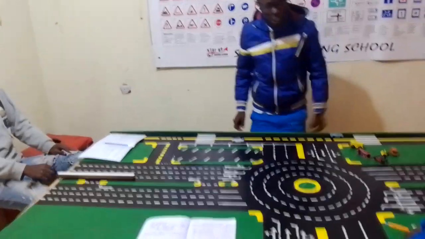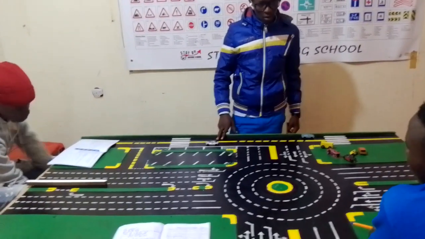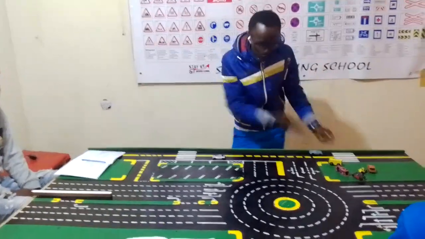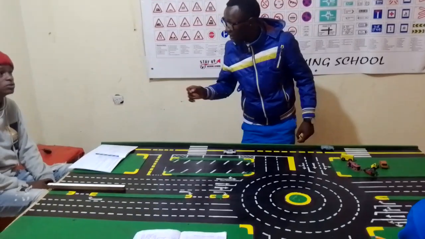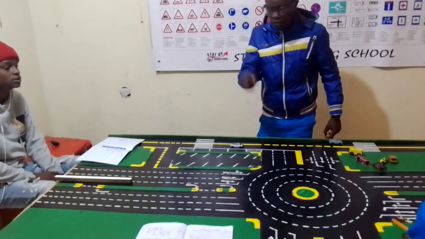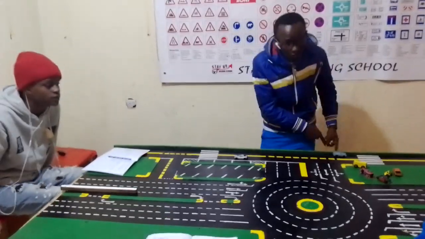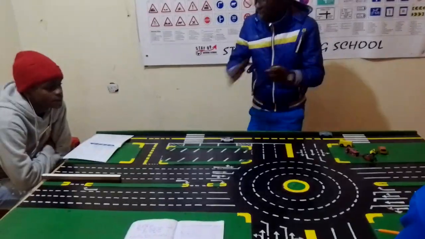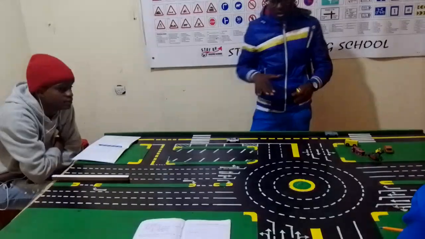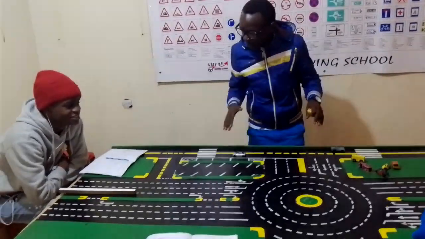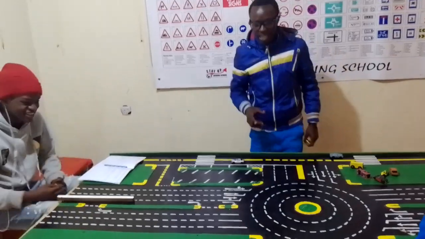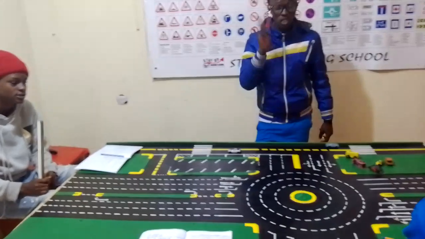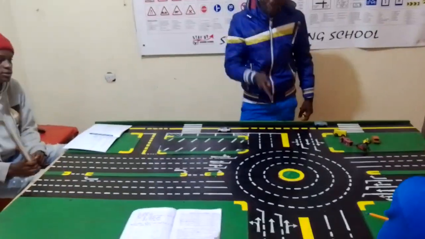Where do we count lanes from? Do we count them from left to right, not from right to left? Yes, because the rule of the road states that we should keep left, and that's why everything we are doing starts from the left to the right. Good, big up. So we start from the left to the right because the rule of the road in Kenya states that you keep left.